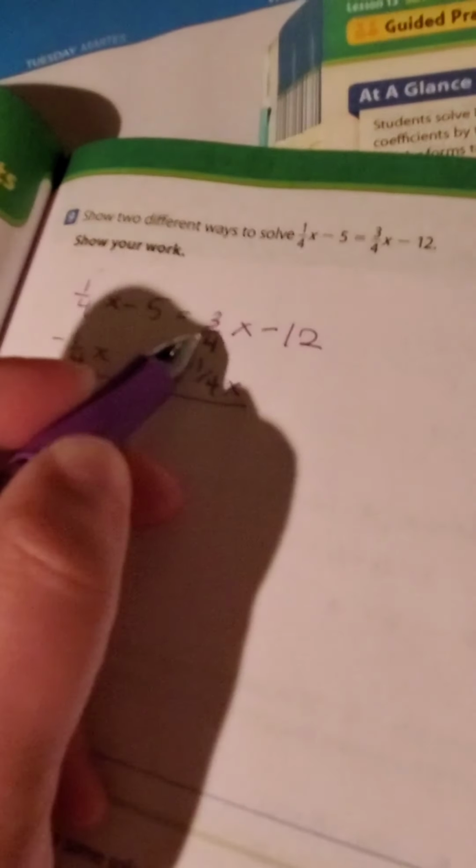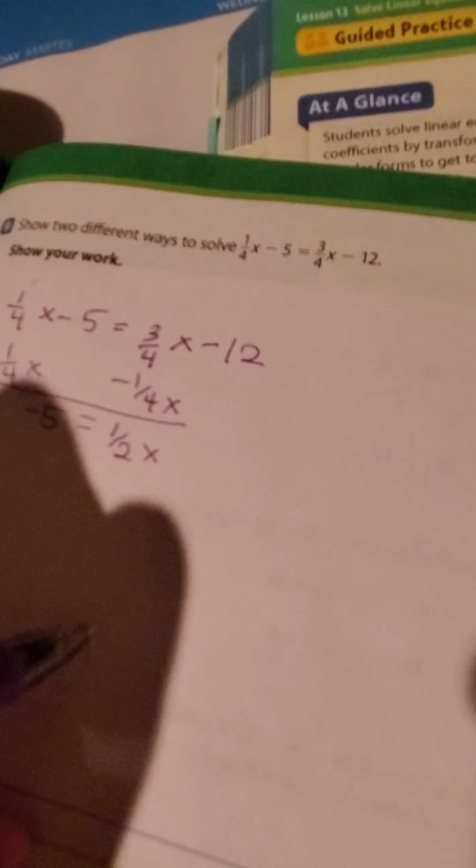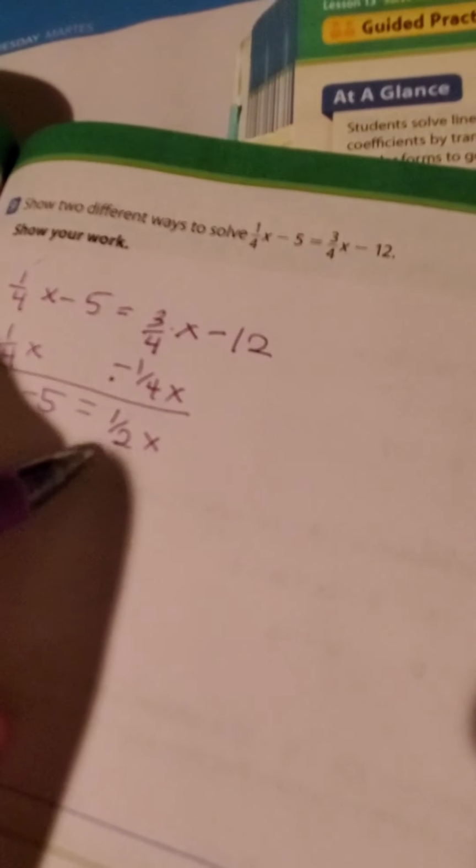Okay, first thing we could do is get our x's together. So I'm going to subtract 1/4 x on both sides. That's going to give me -5 equals 3/4 minus 1/4 is 2/4, which is the same thing as 1/2. So I'm just going to write 1/2 just to save time. 3/4 minus 1/4 gives us 2/4, and 2/4 is the same thing as 1/2, so I saved us a step. And then we'll bring down that minus 12.